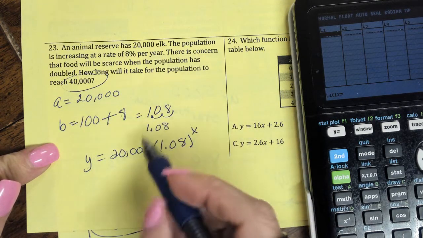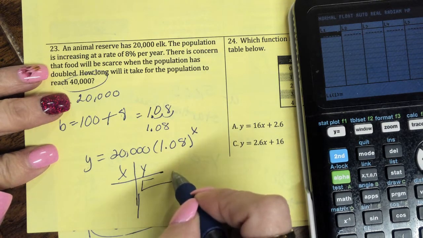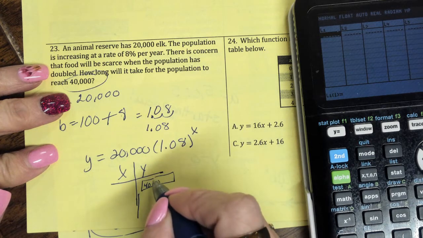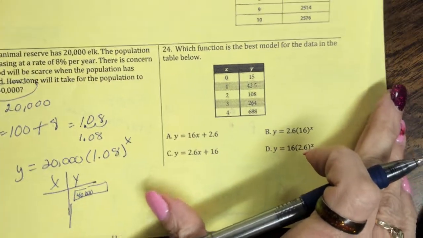Put that in your calculator. Go down your column, and you're looking, when do you see 40,000 over here? When do you see it? So you're going to scroll down and see if you can see it. All right, which function best models the data in the table below?